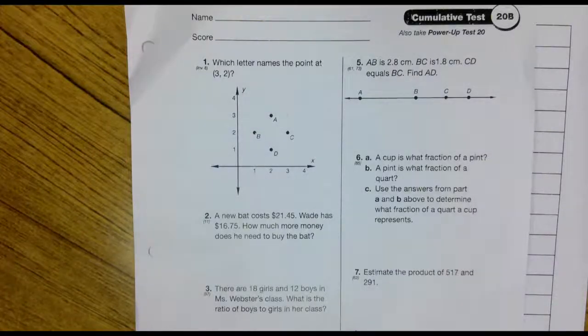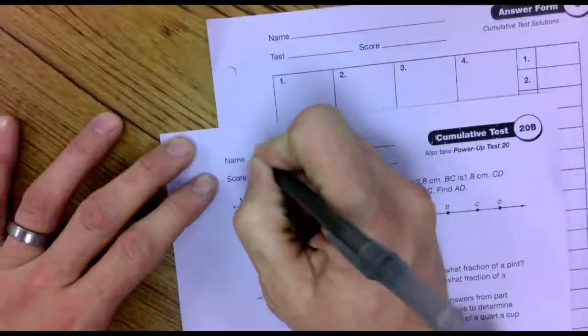All right, class, hope the power up went well for you. We're on to our math test. You can put your name on both sheets.